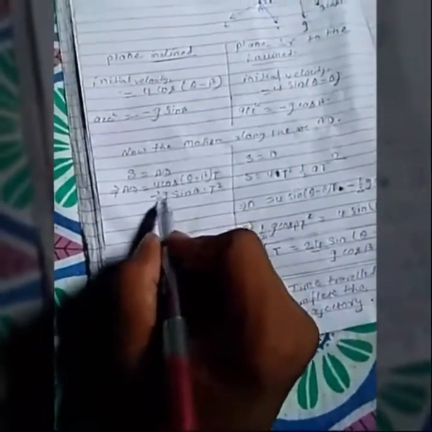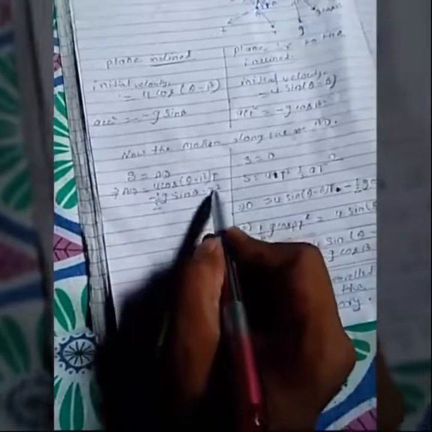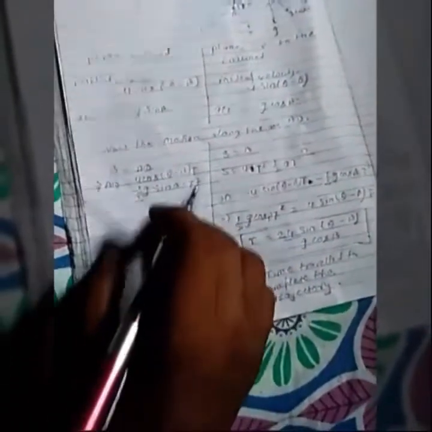Now put the equation of time t. Here the space is not sufficient, so I am taking it to the second page.